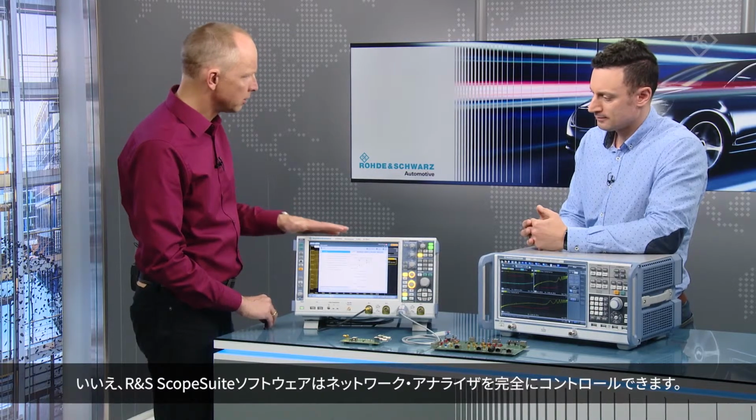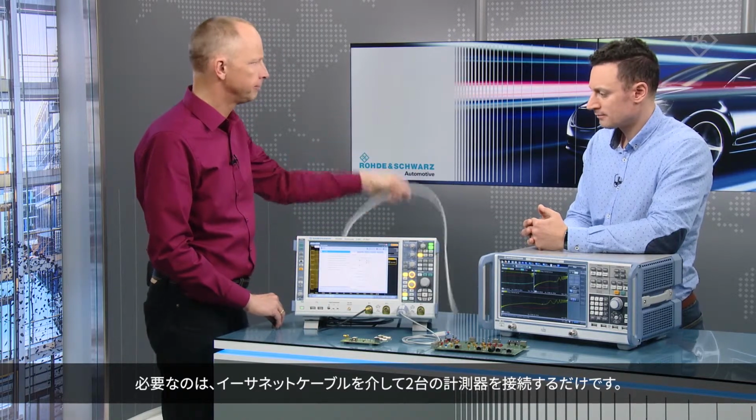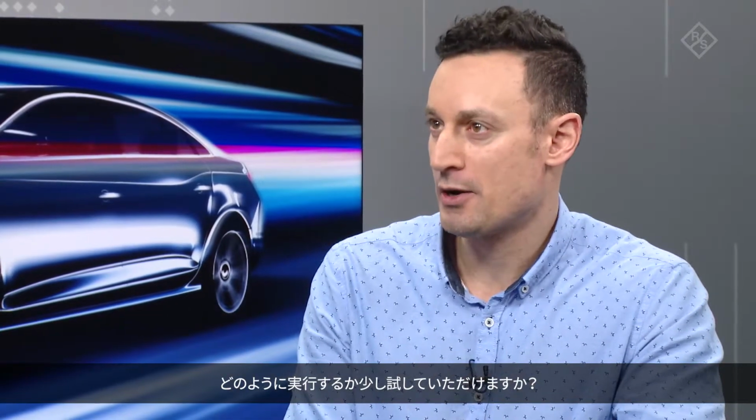I see. And in this list there are some test cases that would require a network analyzer. Do I need a separate software to control the network analyzer? No, the network analyzer can be fully controlled with the oscilloscope scope suite software. But what you need to do is you need to connect the two with an Ethernet cable.